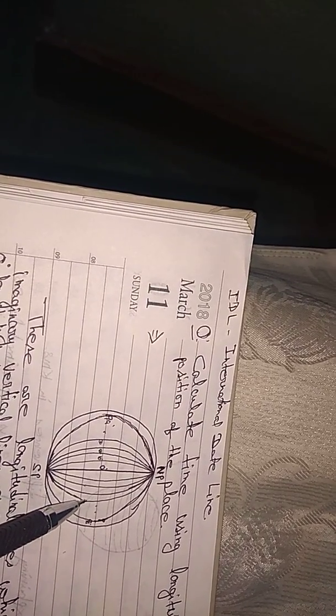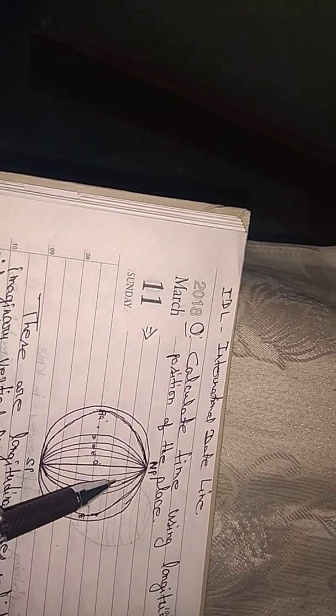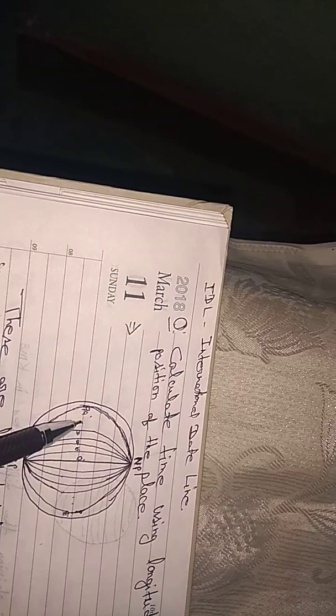Suppose this is our earth and these are all vertical lines. As you know, the imaginary vertical lines drawn on the earth are called longitudinal lines. Each line has a difference of 4 minutes. As I have written 0 degree, here is 10, 20, 30, 40, and let it be completed up to 90. This last line is 90 degree. Then here is also 0, 10, 20, 30, 40, 50, 60, 70, and the last line is 90 degree. Here is the South Pole, North Pole.